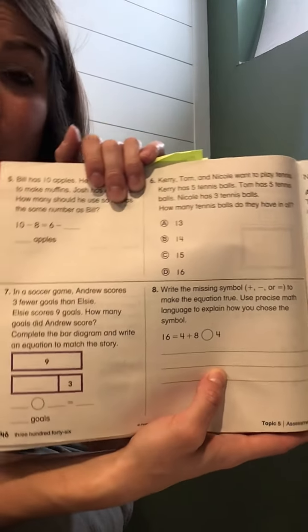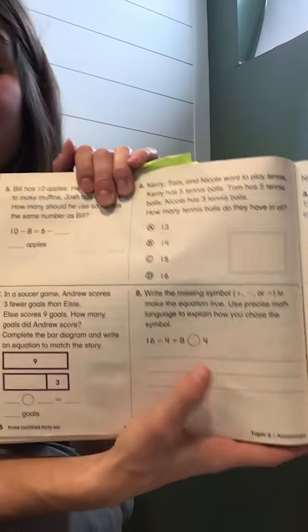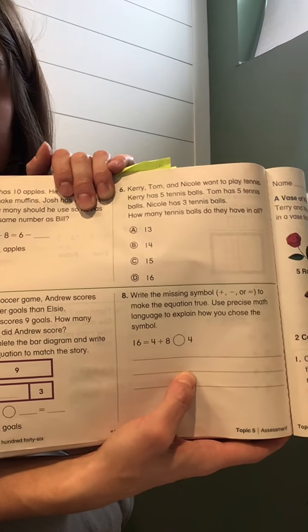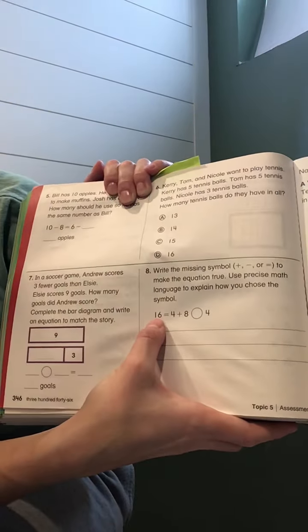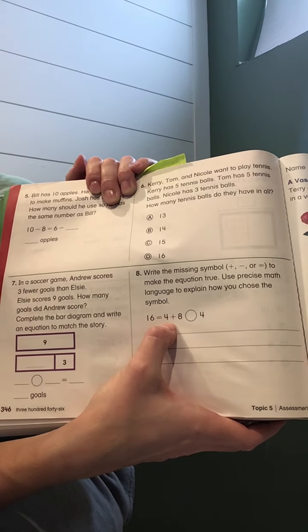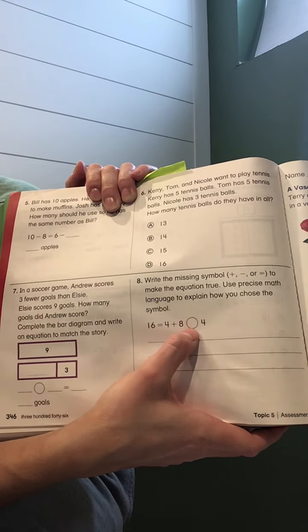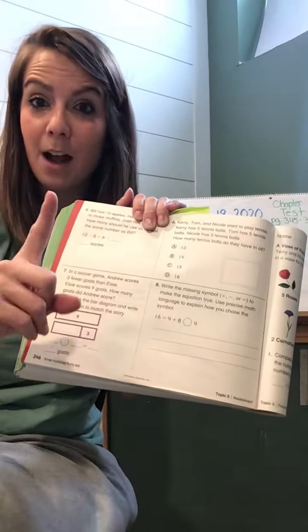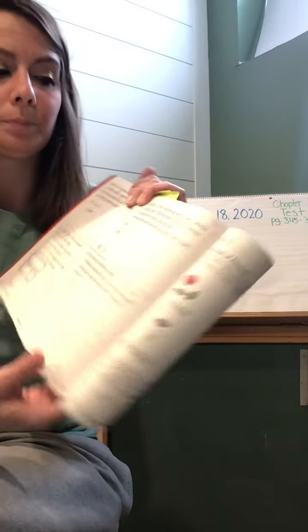It doesn't have to be long, the sentence. Just tell me why you chose what symbol you chose, okay? The equation is 16 equals 4 plus 8, something 4. So try to figure out that missing symbol.